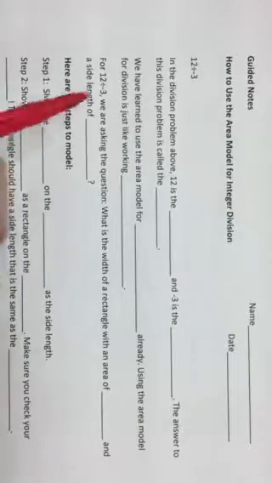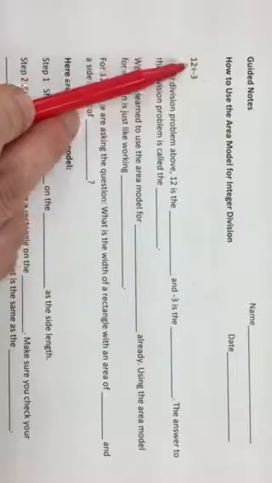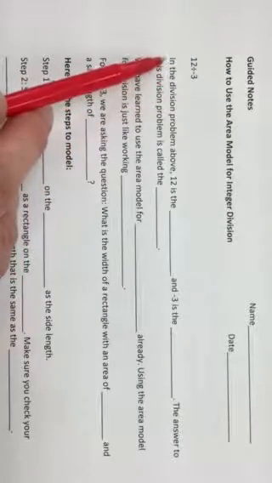So we've done area model for integer multiplication, and today we're going to learn how to use that same model for integer division. Remember, multiplication and division are inverse operations, so they're like working backwards from each other. So just some vocabulary before we get started. Here's an example problem, 12 divided by -3.